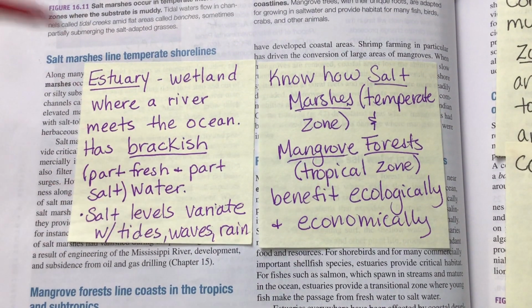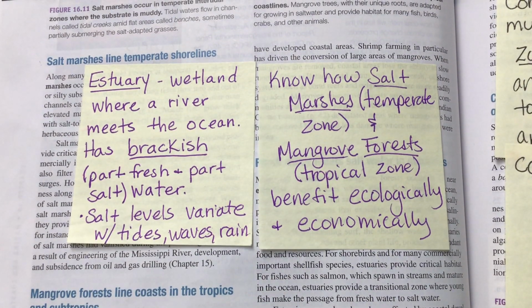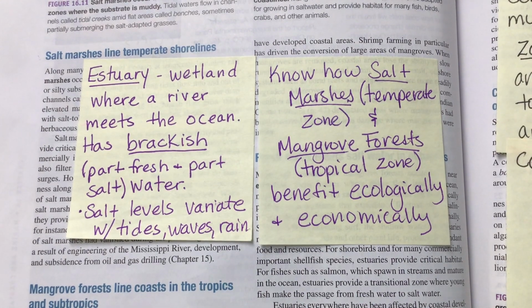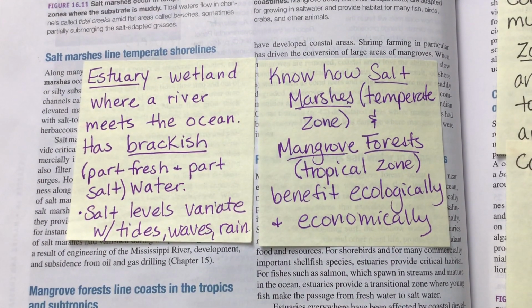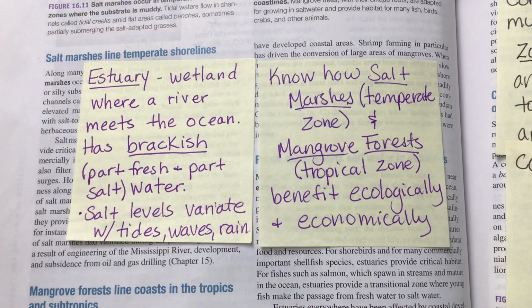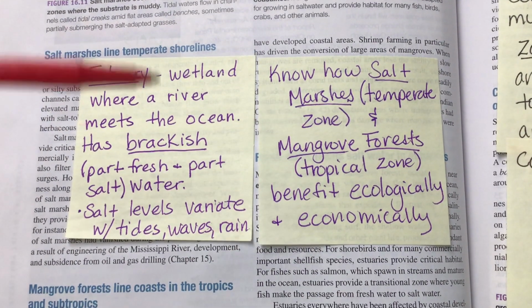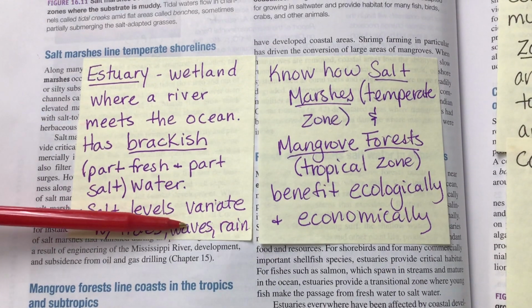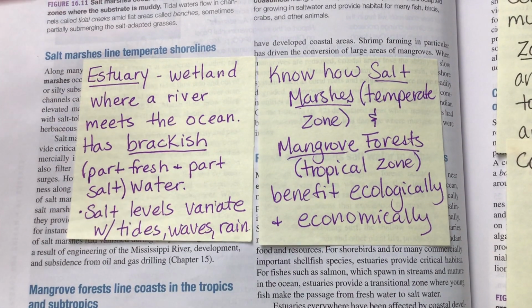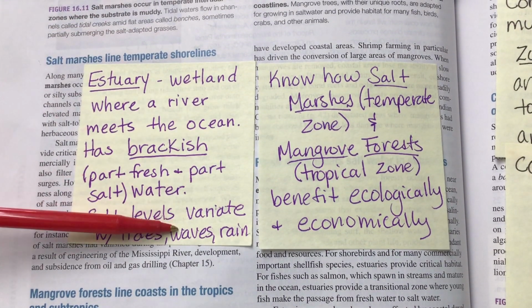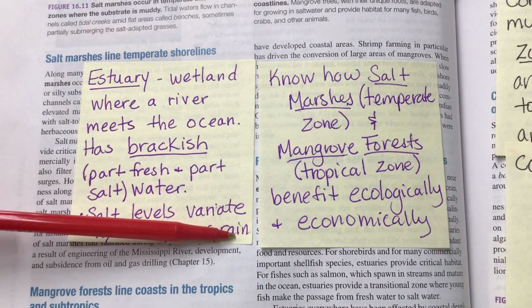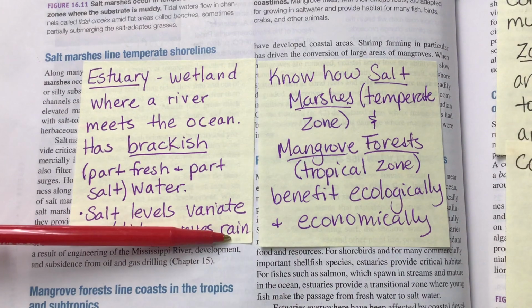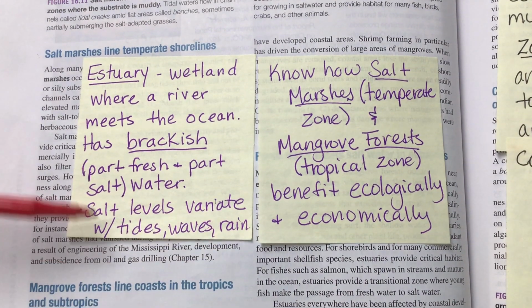So a storm in the ocean way over in Asia can create waves that take a few days, but they can create bigger waves in California. The waves just take a couple days to move across the ocean. And so higher waves can create more salt in the estuary. Freshwater rain can lower the salt in the estuary.